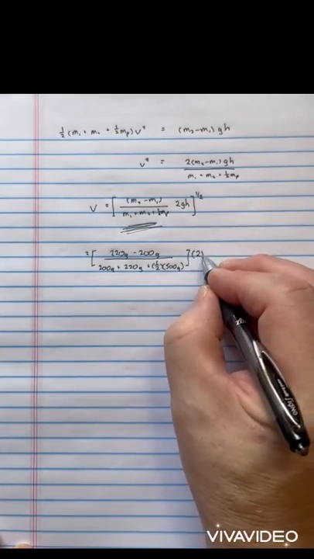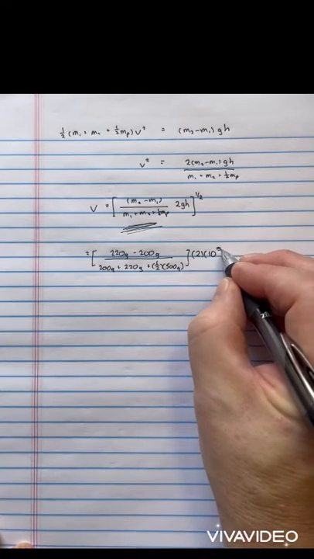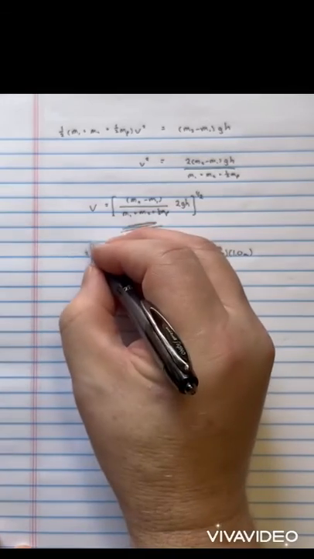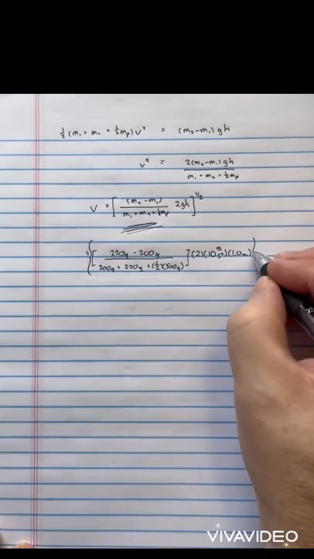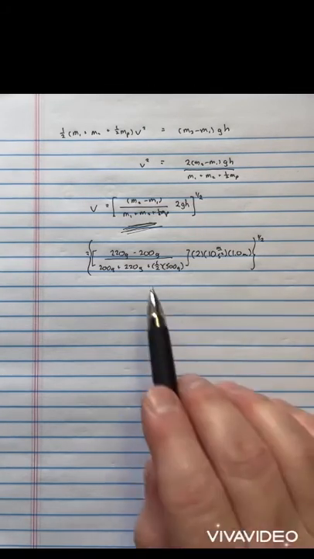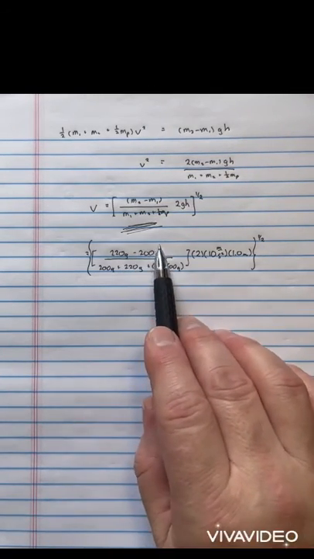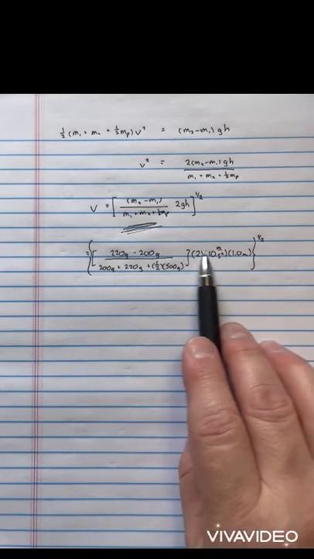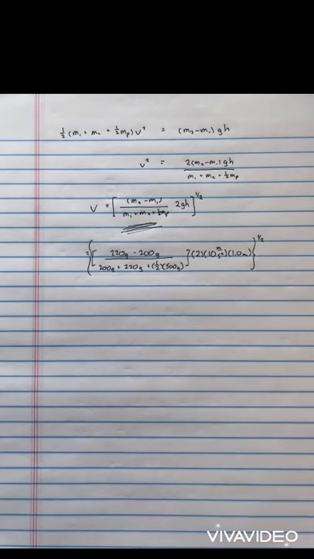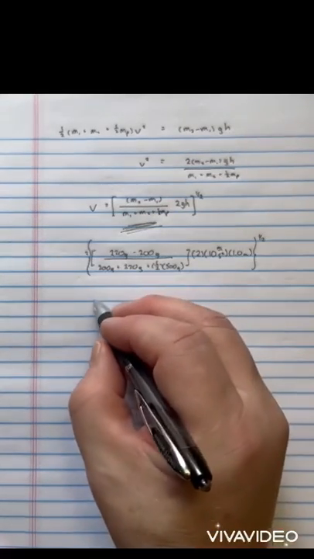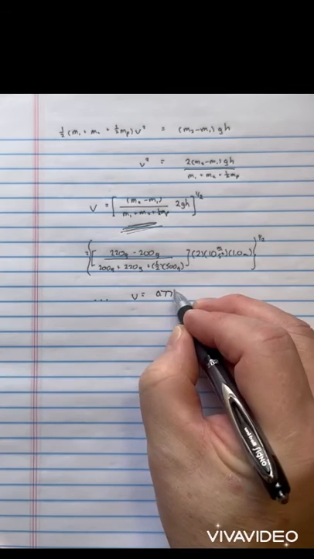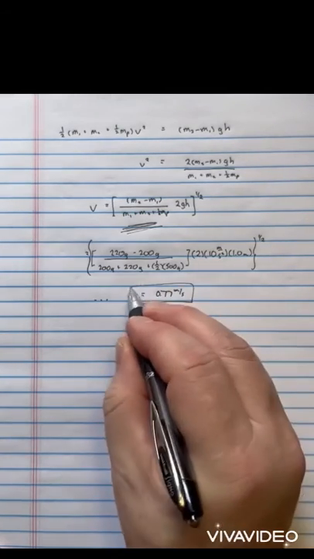Then we have a 2, g is 10 meters per second squared, h is 1 meter, and don't forget everybody square rooted. So the way to work this in your calculator is to do this calculation first, multiply by everybody here. Once you get everything inside the parentheses done, then take the square root. When you do this, your speed will be a value of 0.77 meters per second, and that will be your answer.